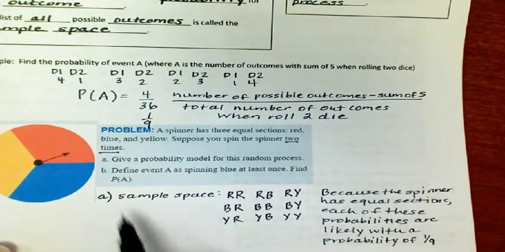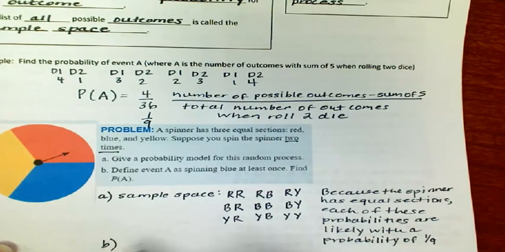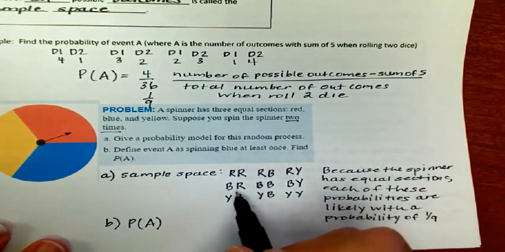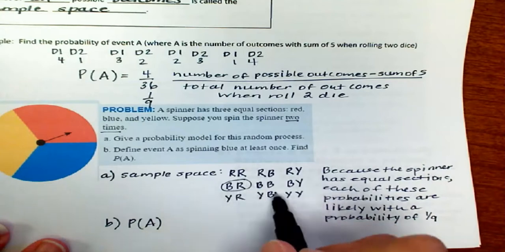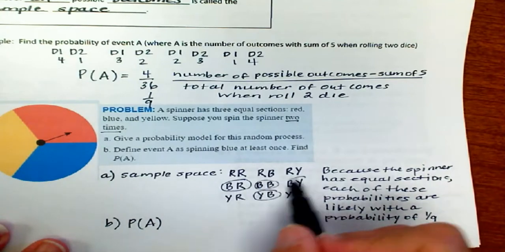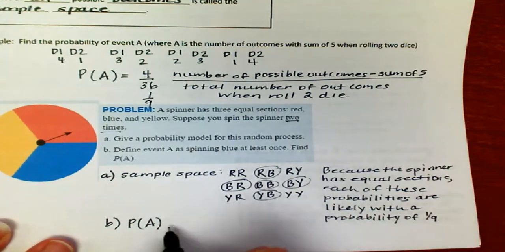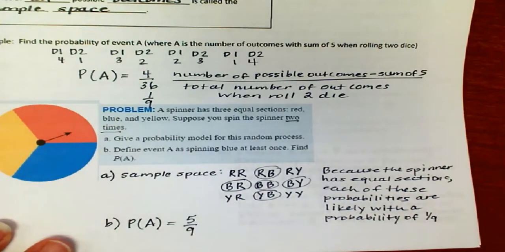Okay, so part B. Define event A as spinning blue at least once. The probability of A, which would be spinning blue at least once. So let's see what we have here. Here's spinning a blue, a blue, a blue twice, a blue, and a blue. So the probability, we look at there's 5 outcomes, so it would be 5 out of 9. And again, they could possibly change that to a decimal. Either answer would be acceptable.